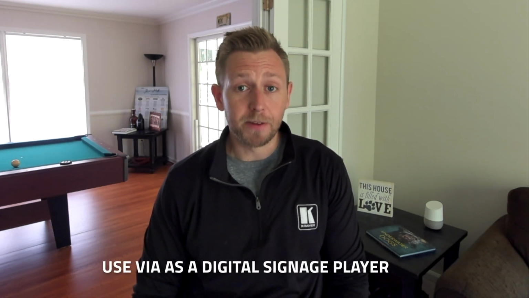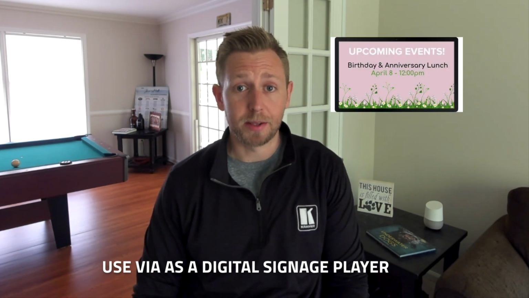Fast fact number 1. VIA can be used as a digital signage player when it's not being used as a wireless screen sharing device. Now you could go out and buy a dedicated digital signage player and stick it behind your display, but then your display only shows digital signage. Instead, you could use a VIA and show the same digital signage content, but when it's not being used as a digital signage player, it can be used for wireless screen sharing. So you have all the same functionality that you would normally get out of a VIA. Your displays get to do double duty.